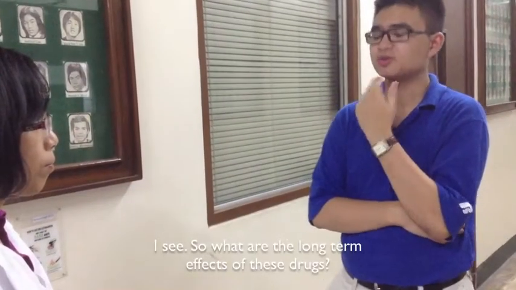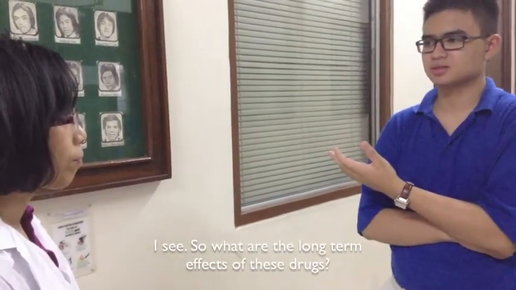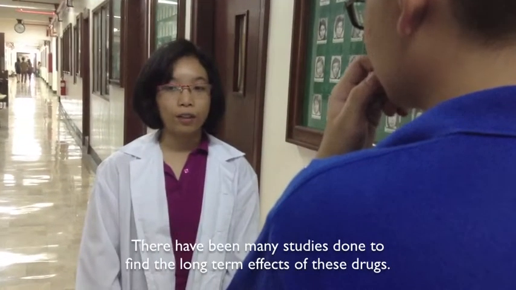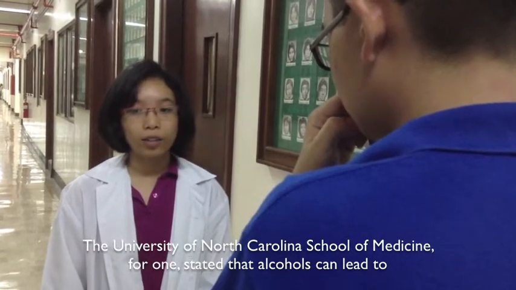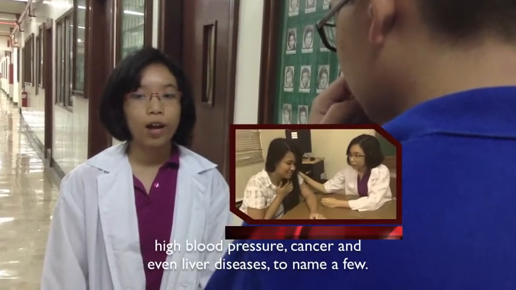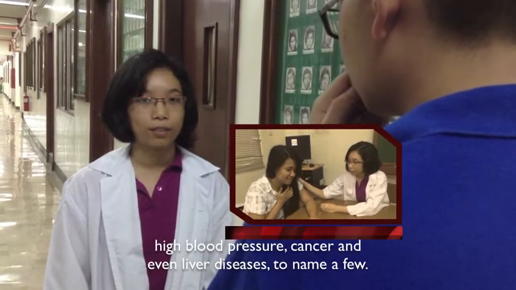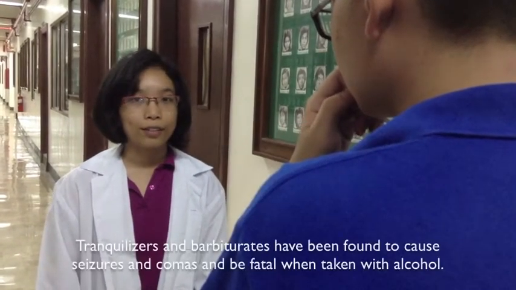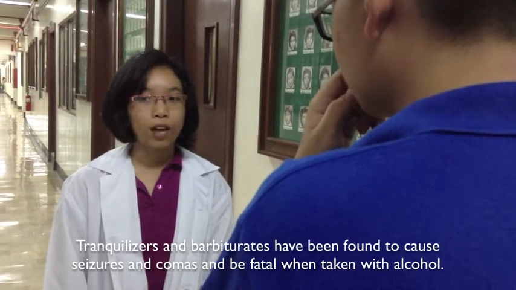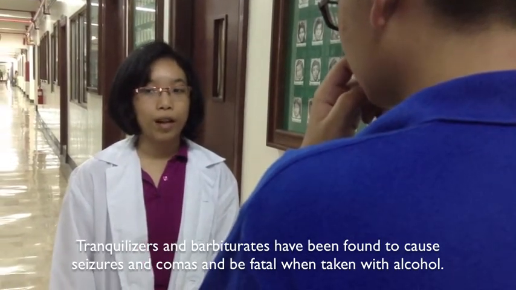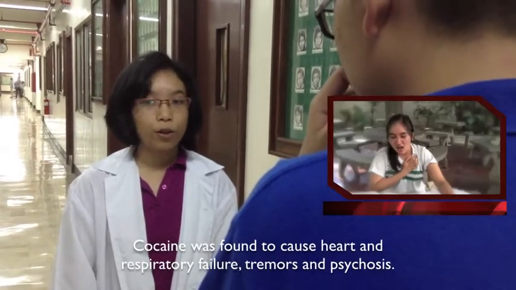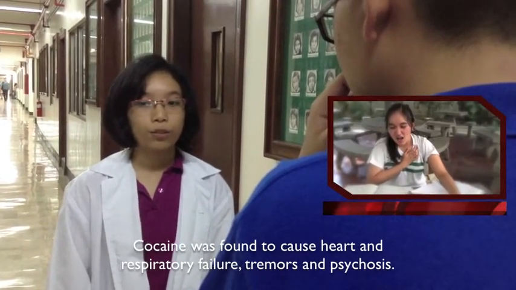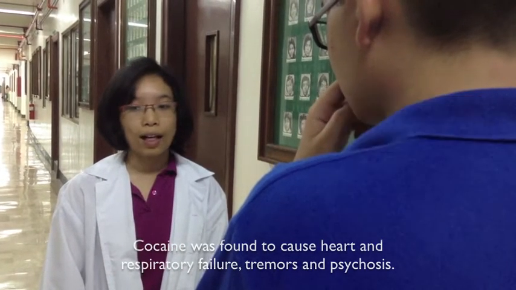I see. So, what are the long-term effects of these drugs? There have been many studies done to find the long-term effects of these drugs. The University of North Carolina School of Medicine, for one, stated that alcohol can lead to high blood pressure, cancer, and even liver diseases. To name a few, tranquilizers and barbiturates have been found to cause seizures and comas and be fatal when taken with alcohol. Cocaine was found to cause heart and respiratory failure, tremors, and psychosis.